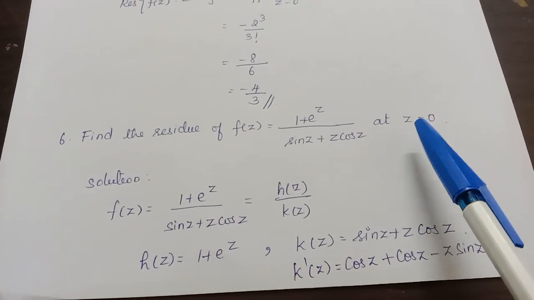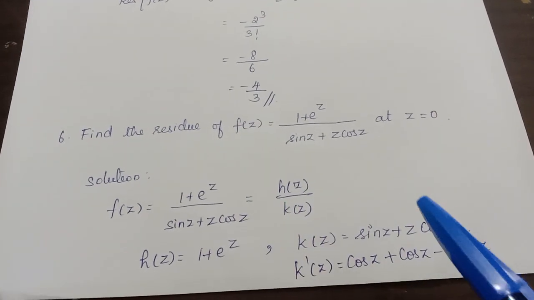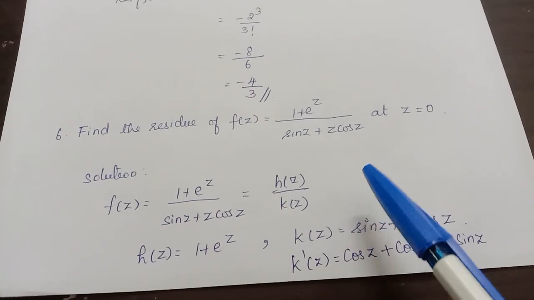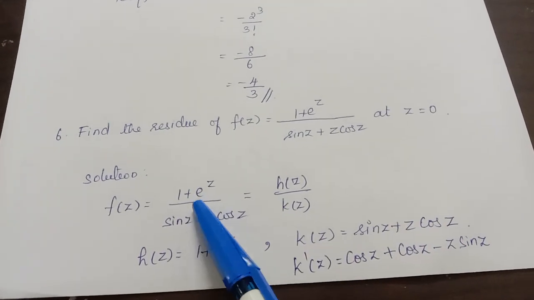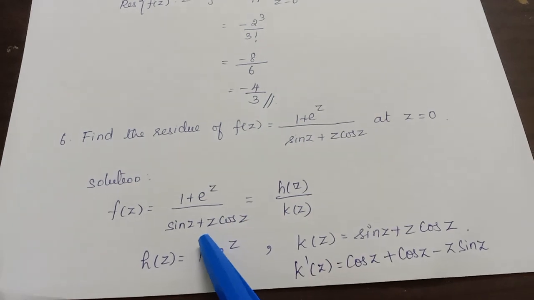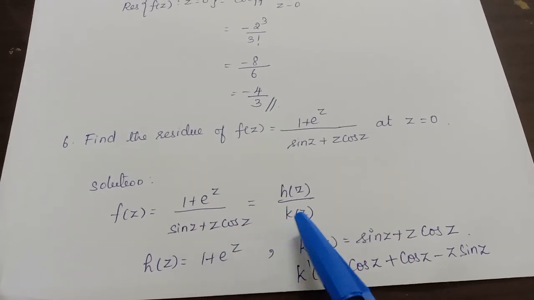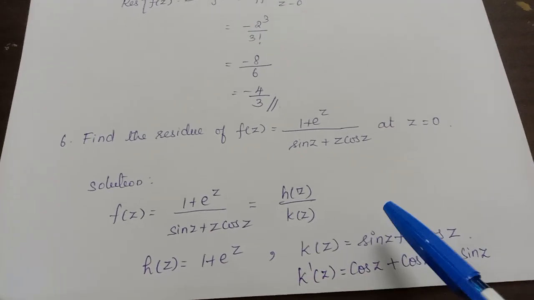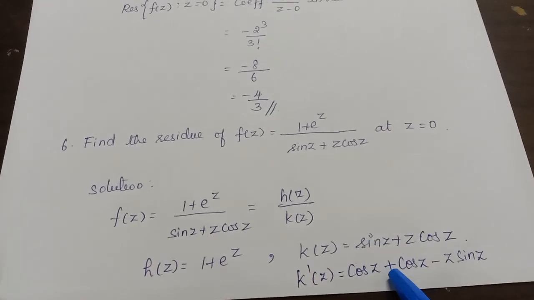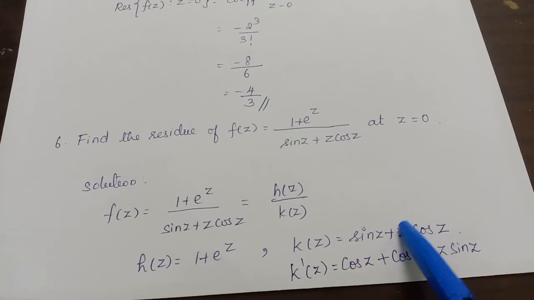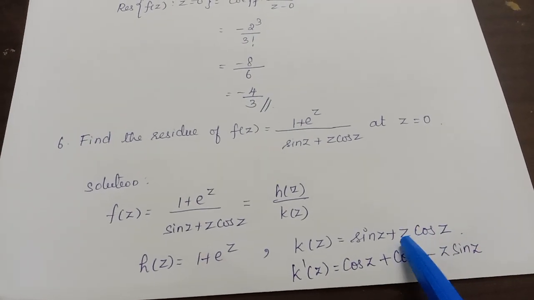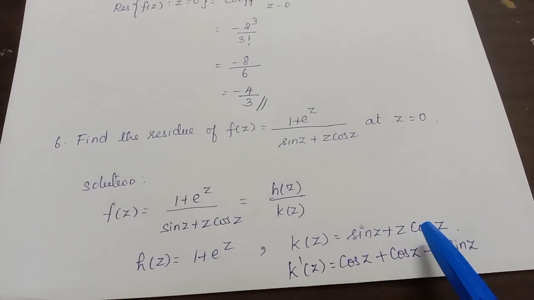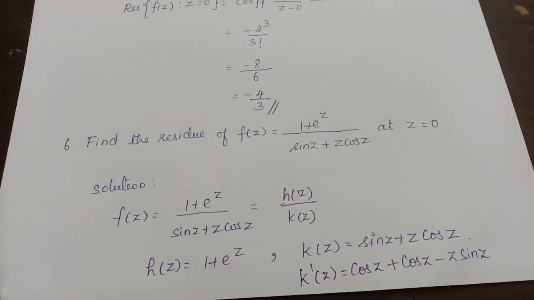For simple pole, what is the formula? h of a by k dash of a. Here h is the numerator, 1 plus e power z, and k is the denominator, sin z plus z cos z. Now let us find the derivative of k. Differentiation of sin z is cos z, plus here z cos z is a product term, no? So you apply the uv rule, z into minus sin z plus cos z into differentiation of z is 1.